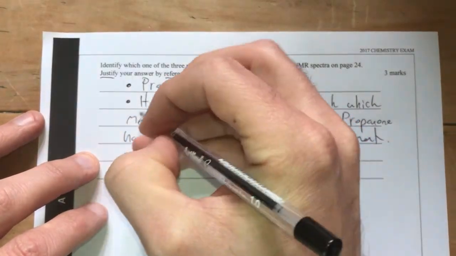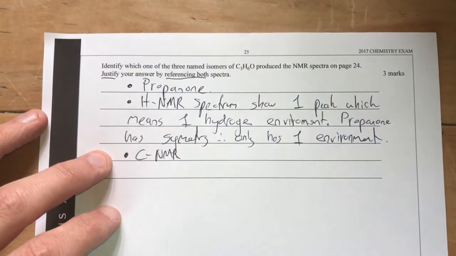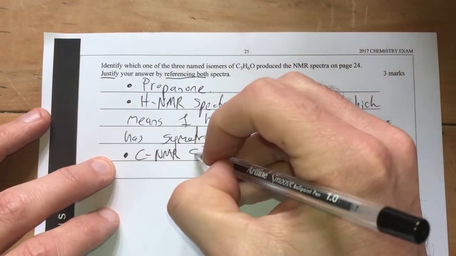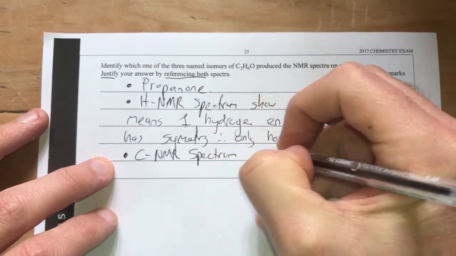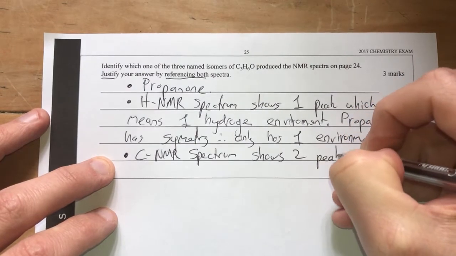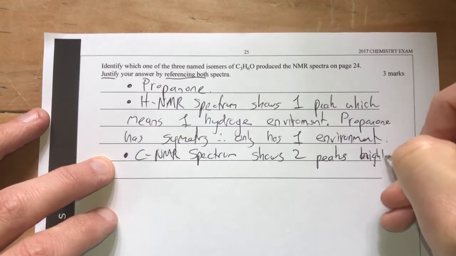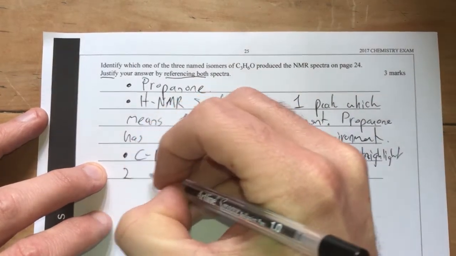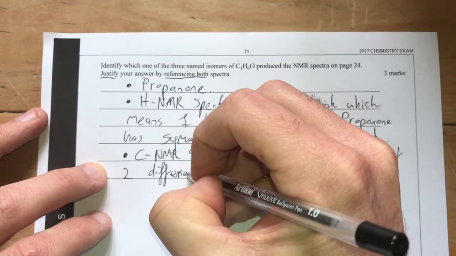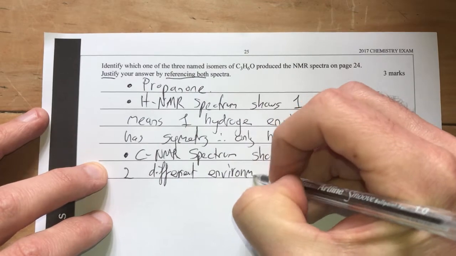And then my third dot point is going to be my C-NMR. Very similar. I'm going to talk about the same thing basically, number of environments, which means the spectrum shows two peaks, highlighting two different environments, or two unique environments.